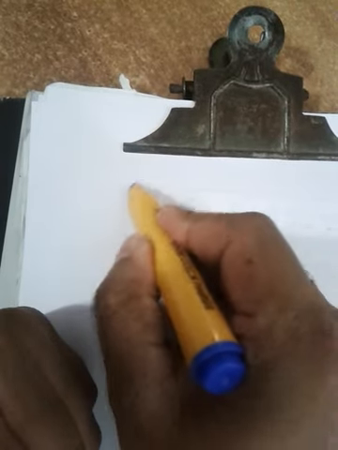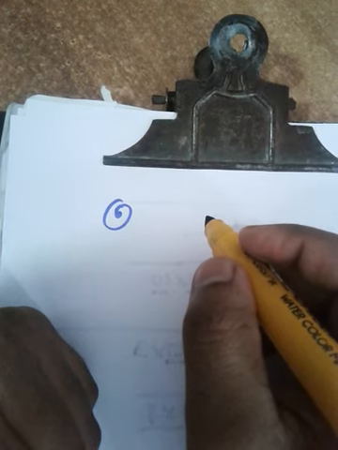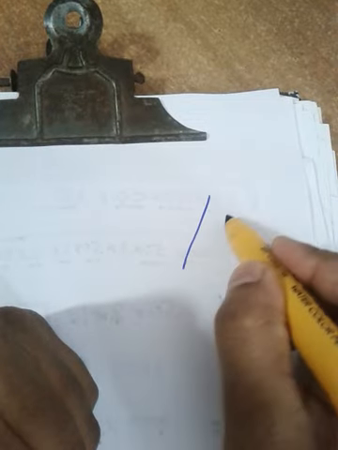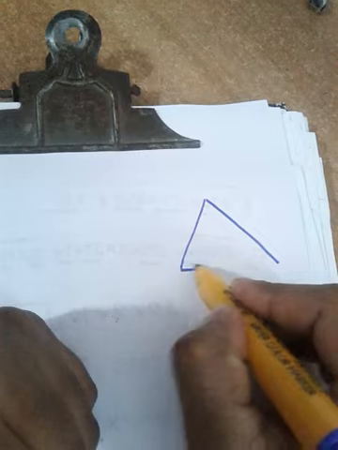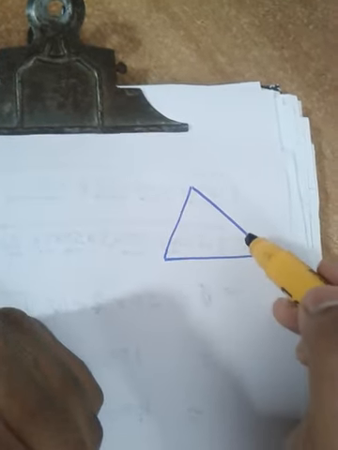And the next question is very simple and interesting and very important too. Next question we are supposed to calculate. Here the question is based upon an isosceles triangle. What is the specialty of an isosceles triangle? Two sides will be equal.